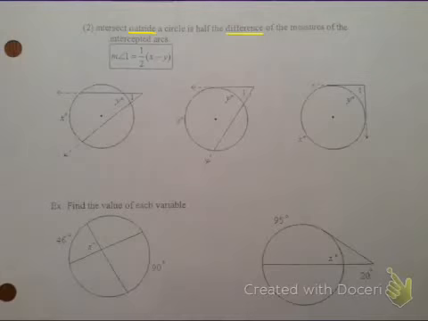These two formulas are a lot alike, but they've got these two differences, so it's important to pick those out and compare them. If our intersection is outside the circle, we're going to take the difference of the measures of the arcs and cut that in half.